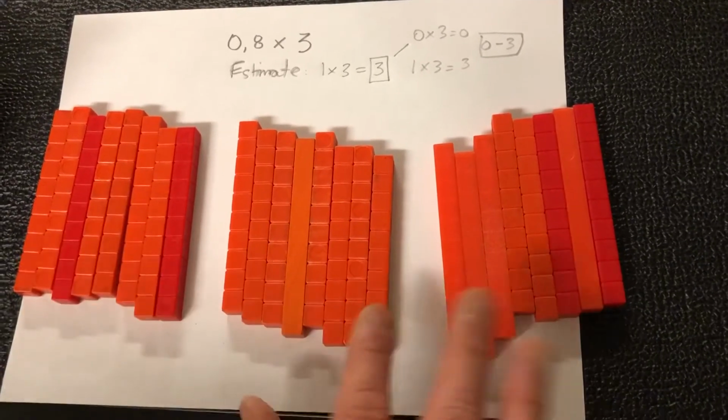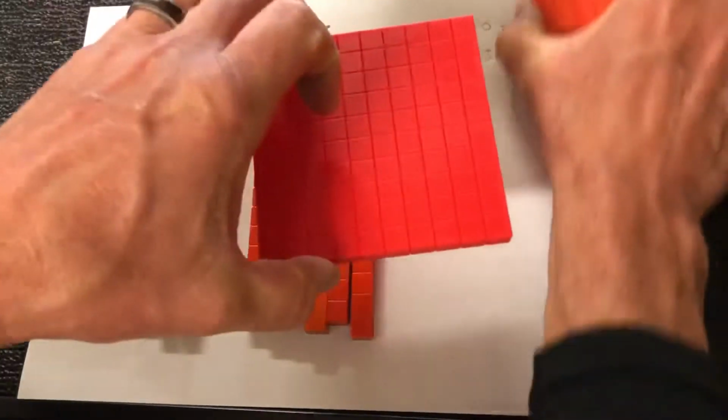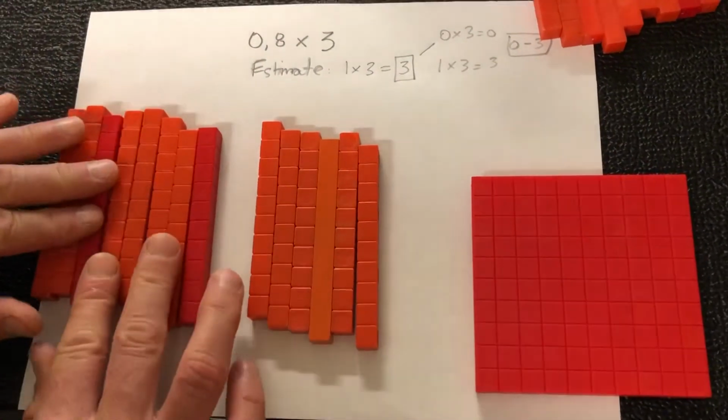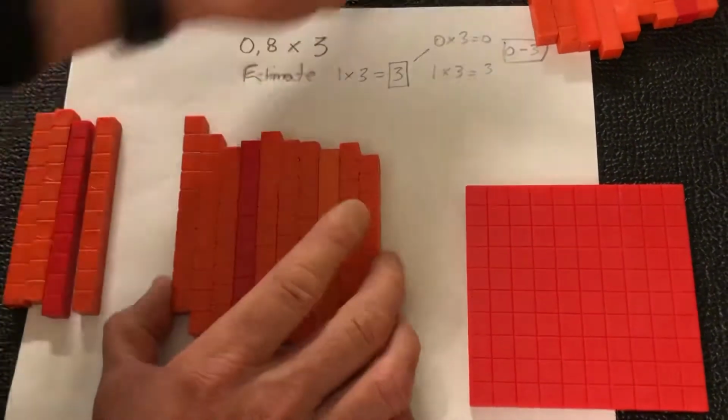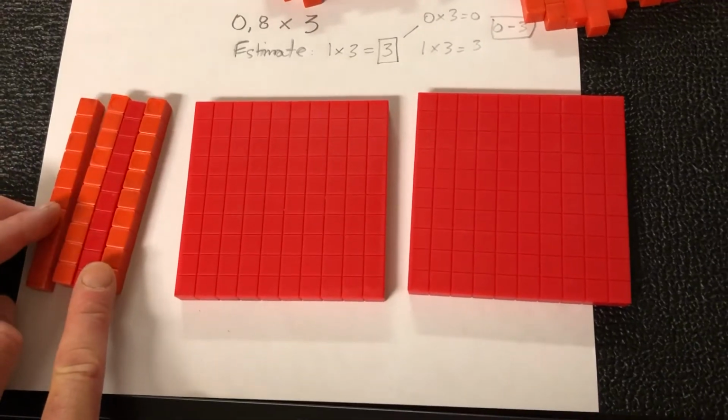And if you wanted to, you could even substitute out 10 of them for a 1, and 10 more for another 1. And then you would actually visually see the 1, 2, and 4/10 as an answer.